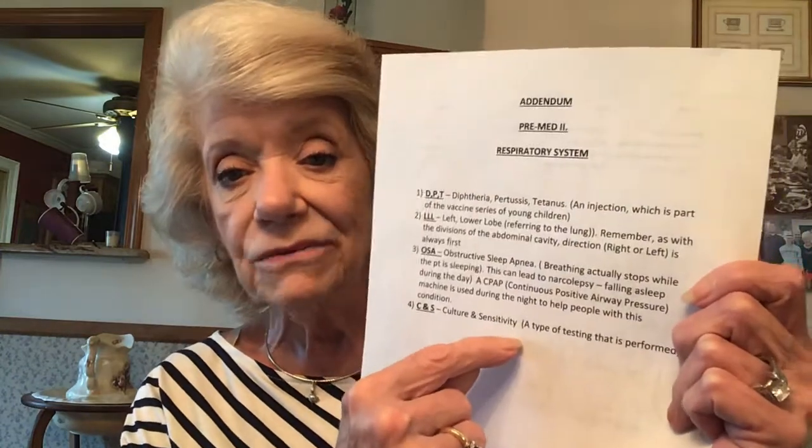And finally, CNS. CNS stands for culture and sensitivity. It is a type of testing that's performed. They get a sample or a swab, and they put it on a slide, and they want to look at it and see what its culture is, will it grow on it like a mold will? They want to see the culture and what it's sensitive to, what type of medications would work on it.